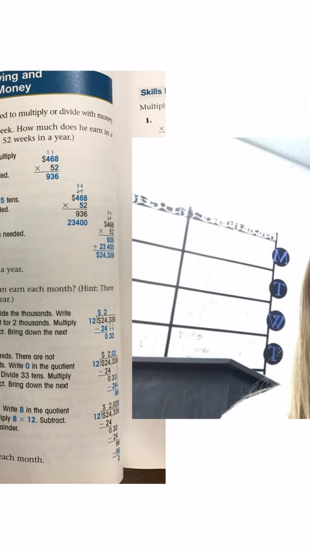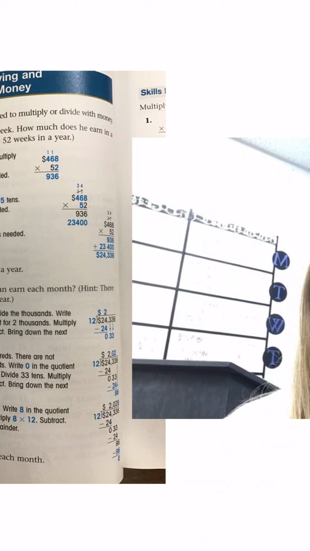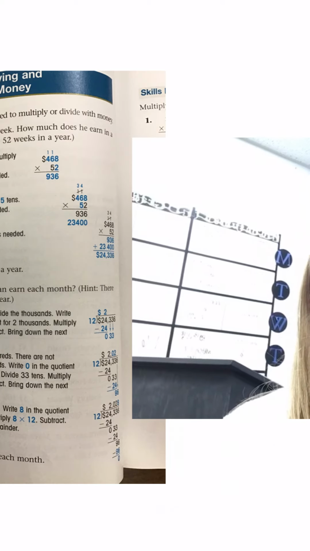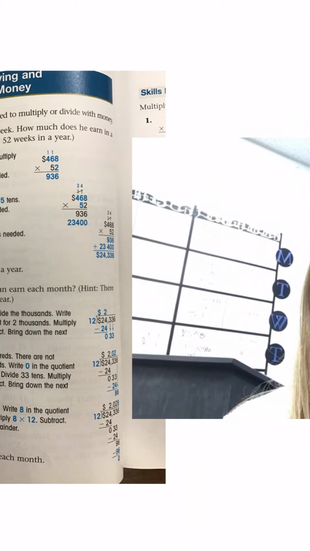Hi, Consumer Math. Today we're going to be going over 1-6, focusing on multiplying and dividing with money. This first page gives you a step-by-step of what you're supposed to do. I'm just going to go over a couple more example problems for you to help you out.